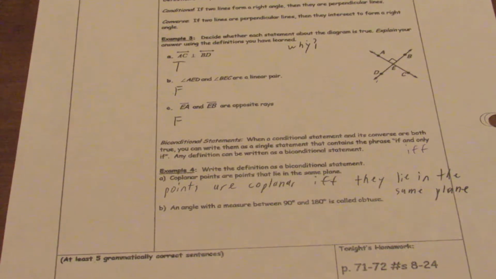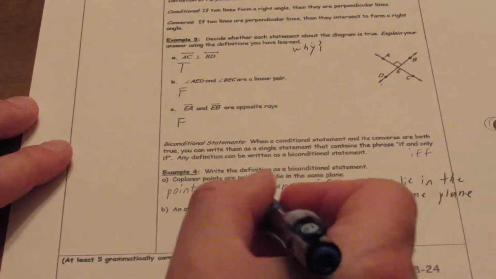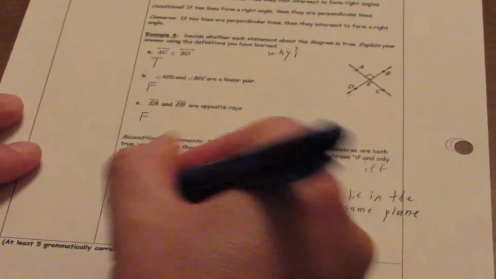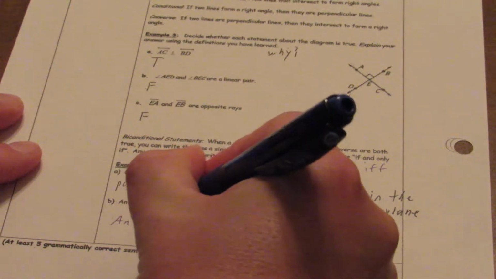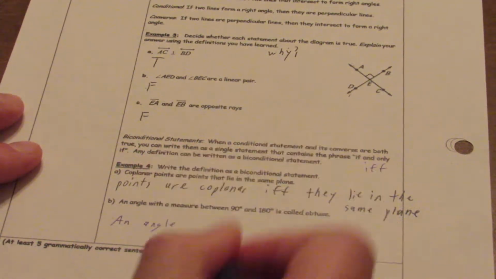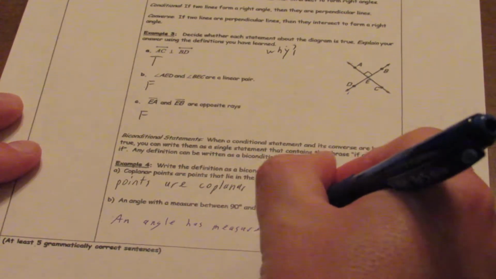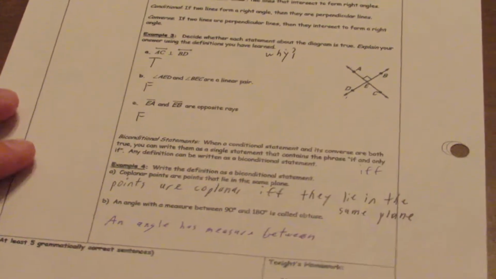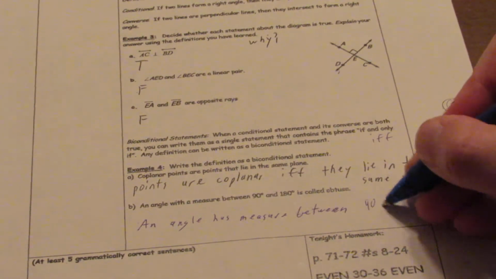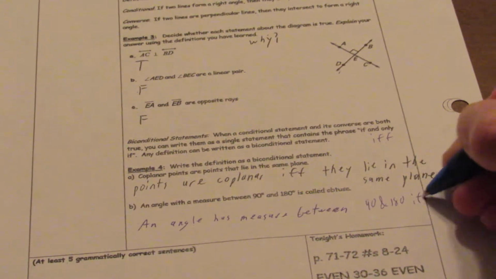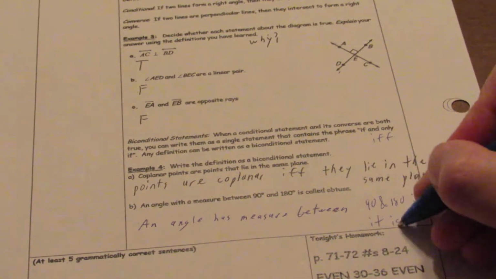B says an angle with a measure between 90 and 180 is called obtuse. Okay, so the concepts here are the measure between 90 and 180 and the called obtuse. So an angle has a measure between 90 and 180 if and only if it is obtuse.